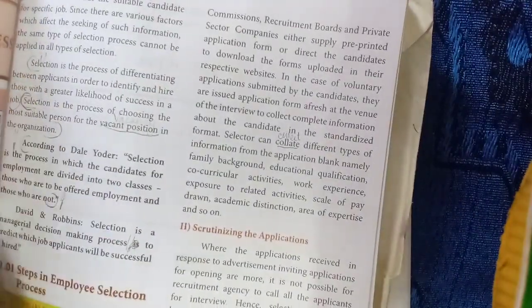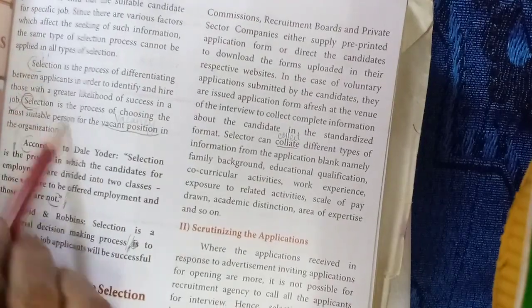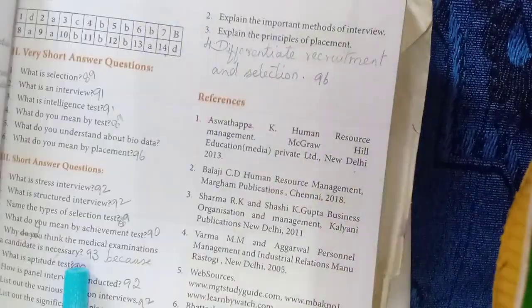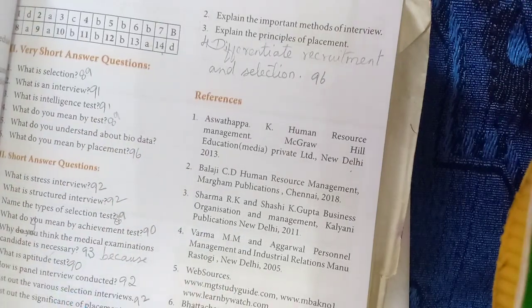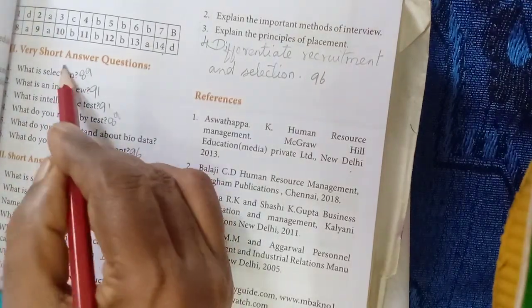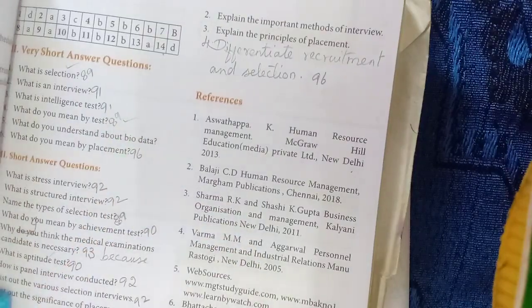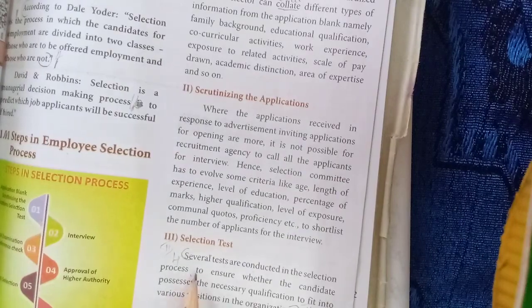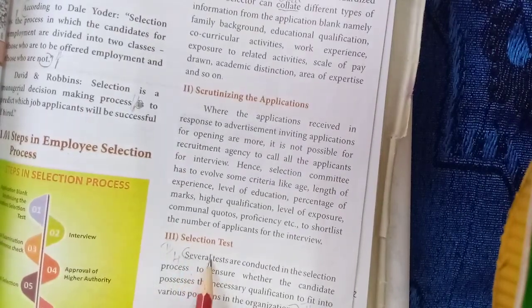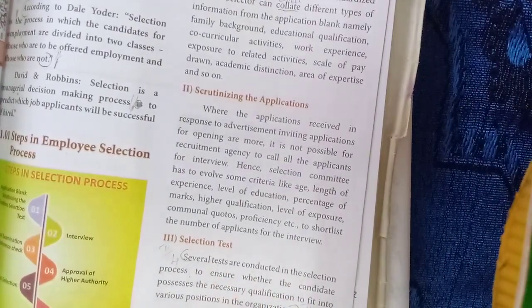Here, first point, then second point, these two paragraphs. Then, what do you mean by test? Page number 89. Several tests are conducted, this paragraph.